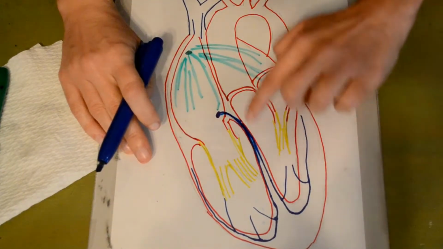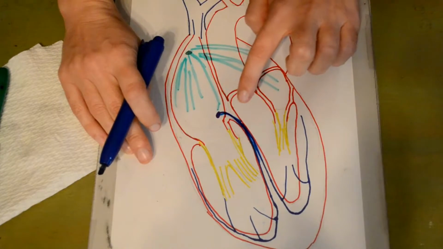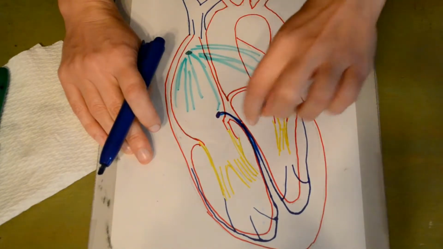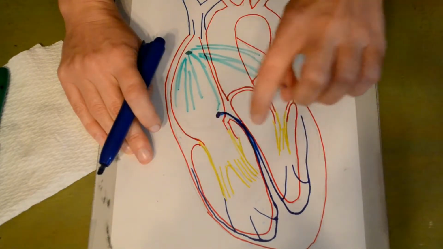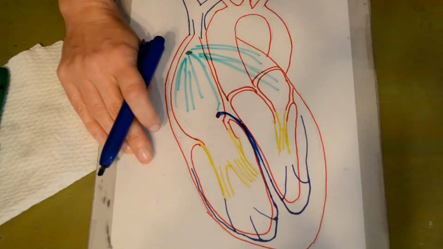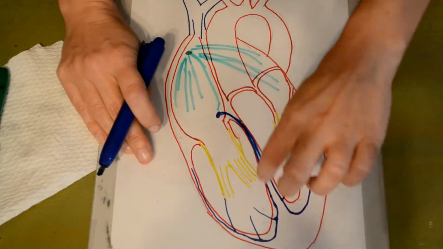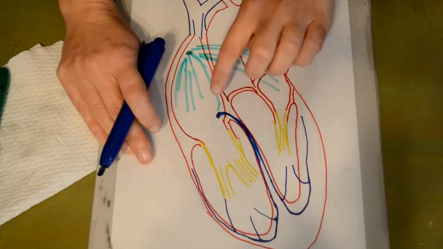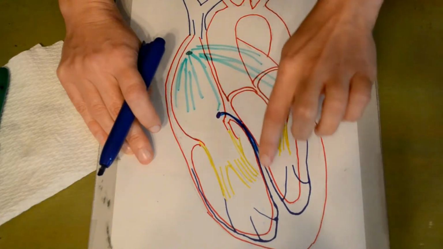This space here is insulated, so there are no gap junctions to the ventricles yet, because we don't want the ventricles to start a contraction near the top or the middle. That would then be pushing the blood supply down where there's no way out. So this whole section is insulated and it moves down these bundle branches.